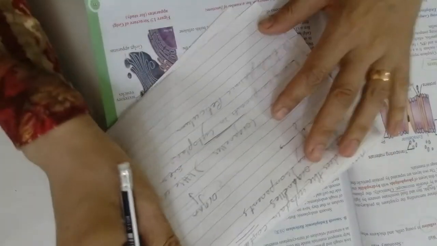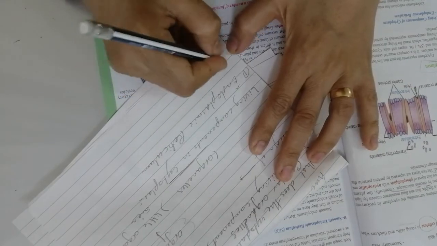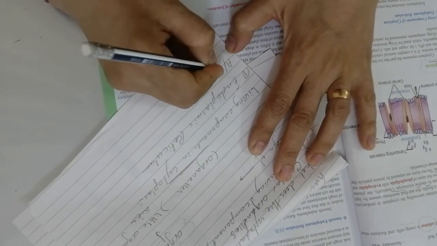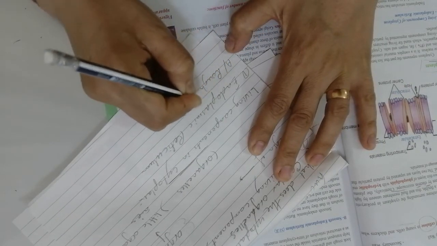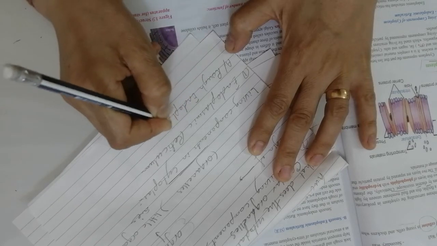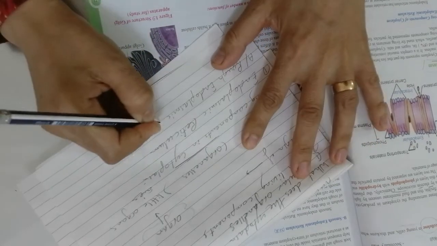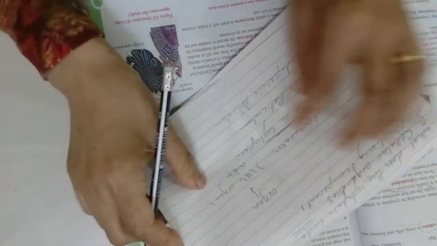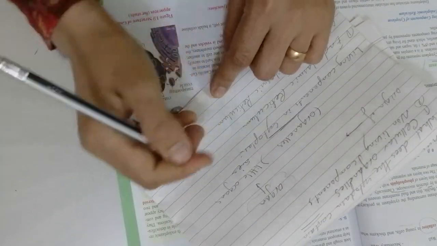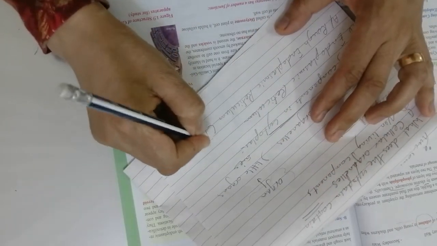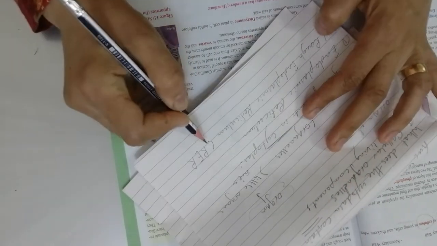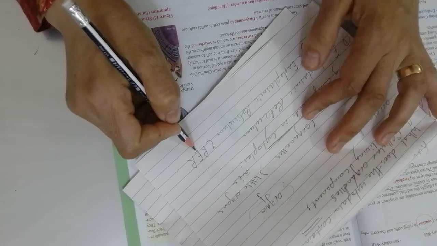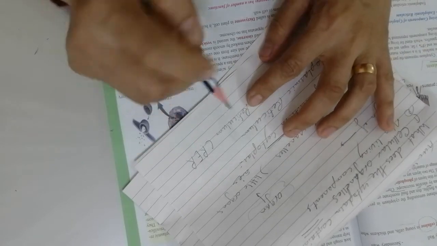So there are two types of endoplasmic reticulum. The first one is rough endoplasmic reticulum. We can write the abbreviation of this word like RER: R for rough, E for endoplasmic, R for reticulum.